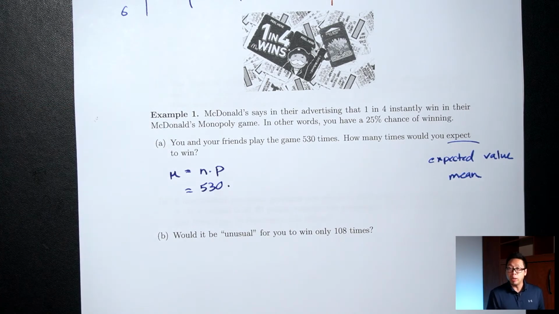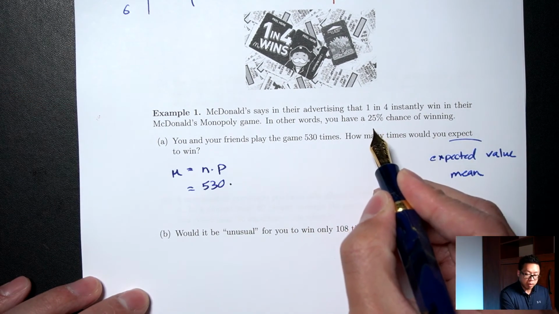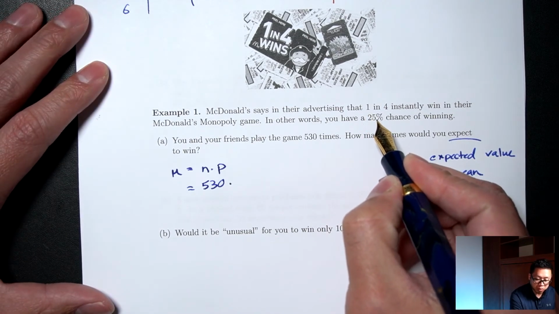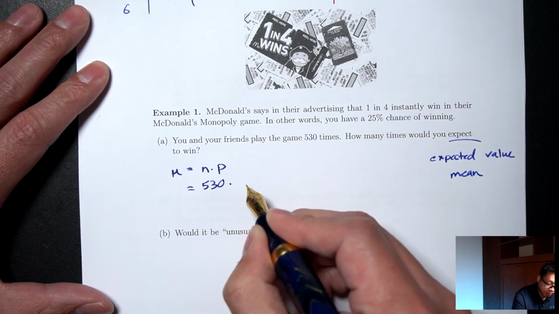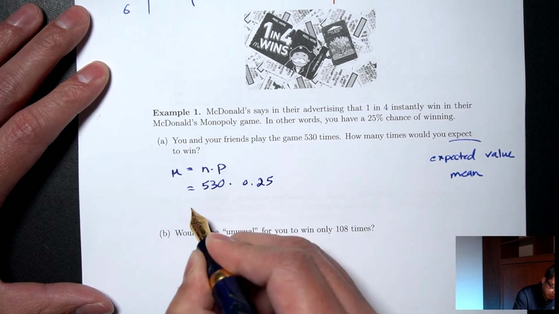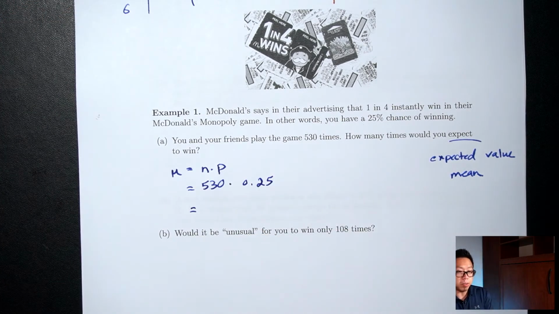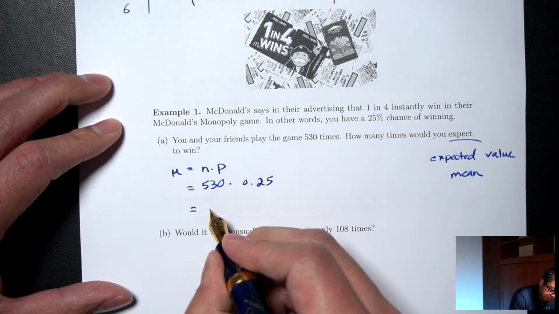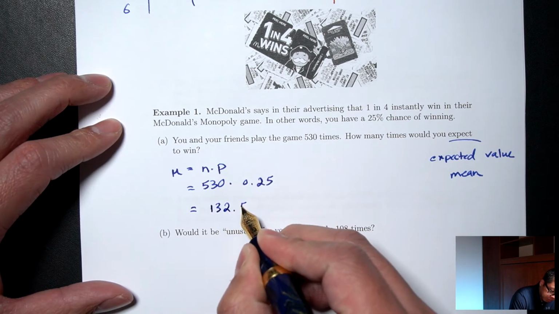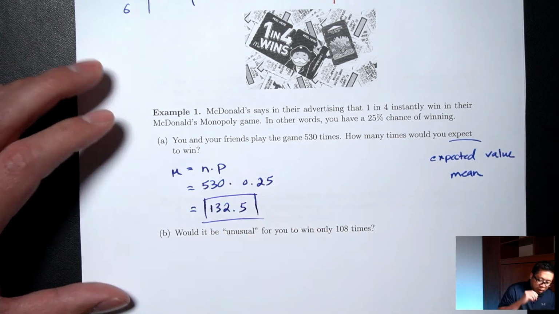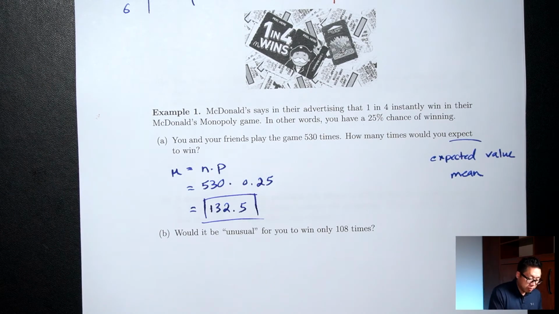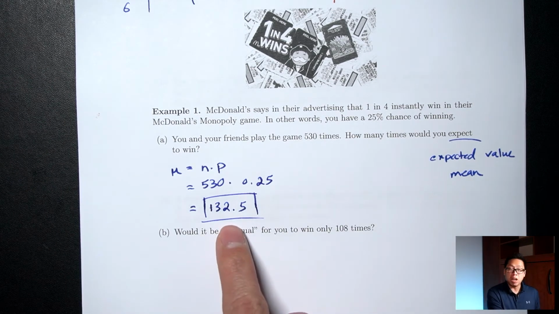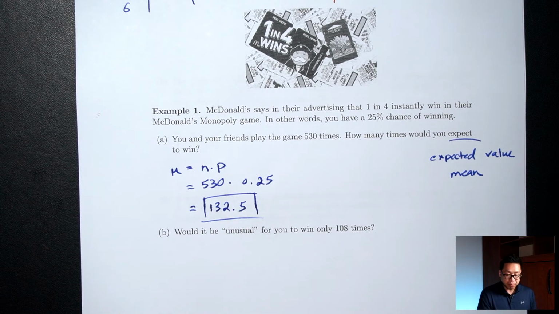What's the probability of winning? 25%. As a decimal, move the decimal 2 to the left. That will be 0.25. So on a calculator, 530 times 0.25 is 132.5. So if you play this game 530 times, you would expect to win around 132.5 times.